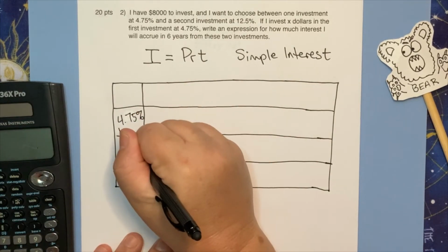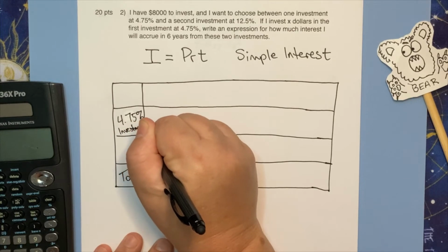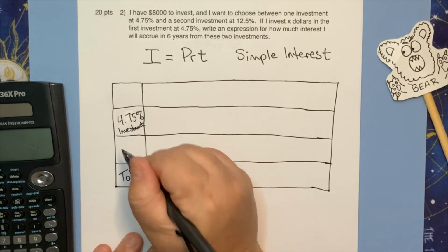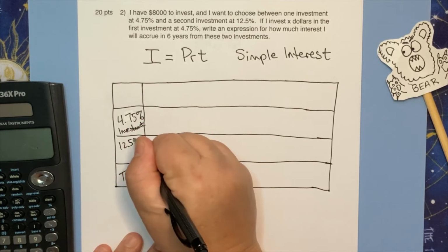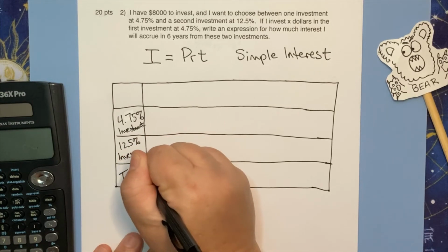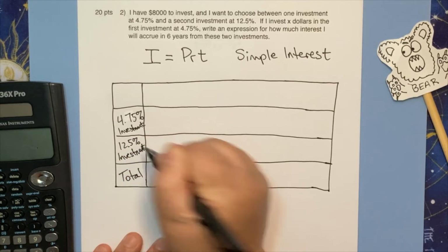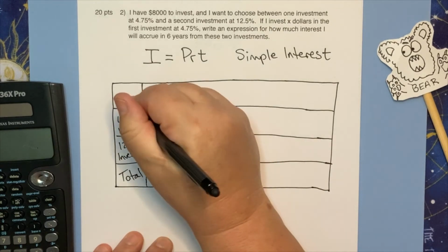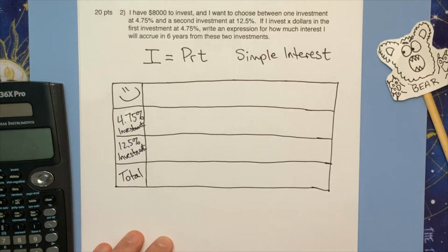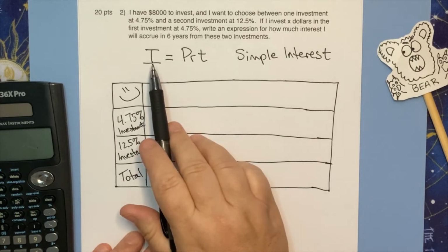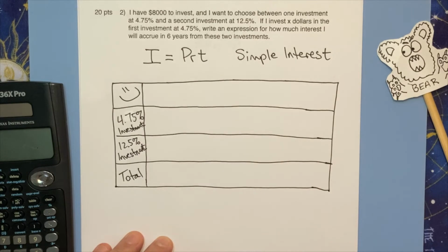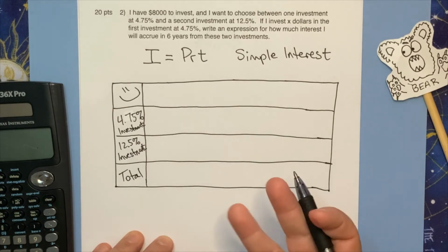4.75% investment. Ooh, squishy. And then the 12.5% investment. Then I'm going to put a happy face here because we love business, money, math, whatever you find that you can love it. Okay, now although I wrote I equals PRT, I am going to reverse this.